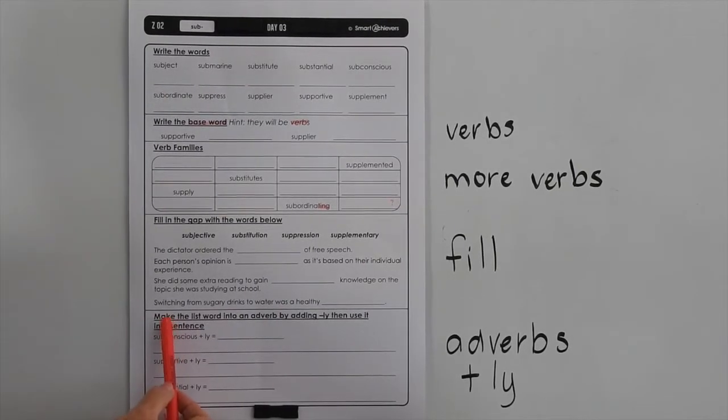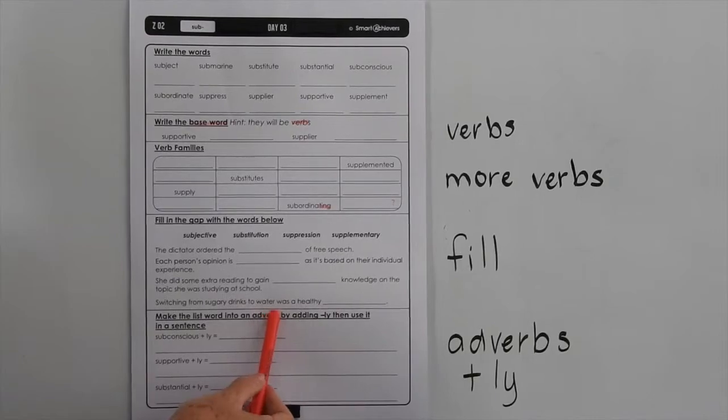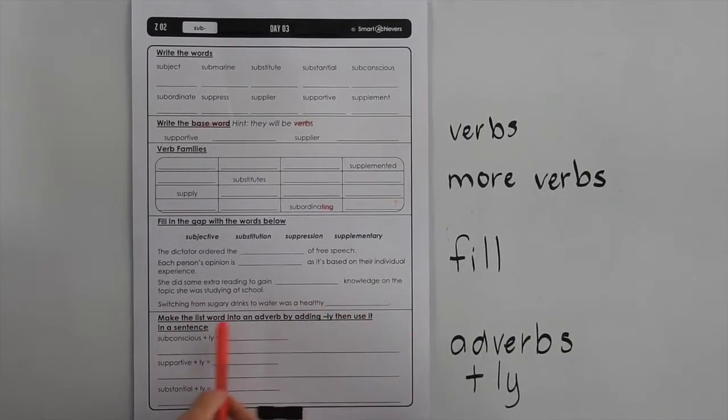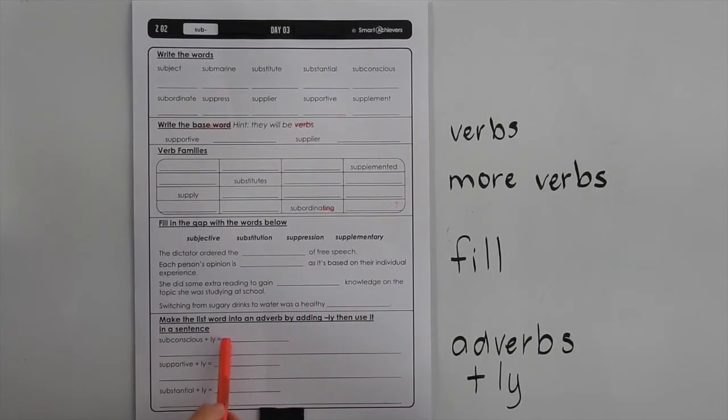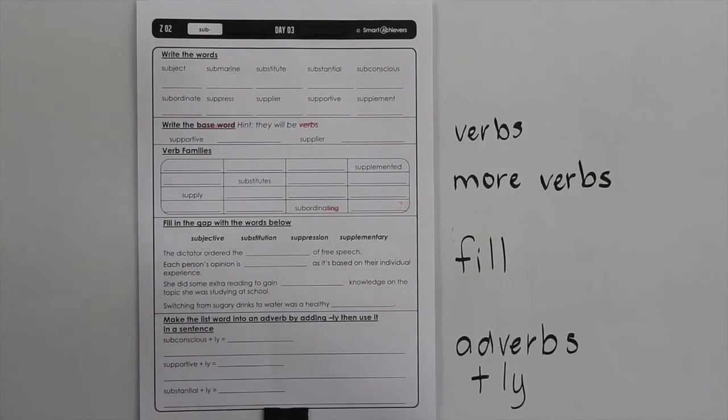And then down the bottom, you're going to make the list word into an adverb. And you should be pretty good at that by now. So all you do is add ly. And then we want you to use that word in a sentence. So remember, it's going to be describing a verb.